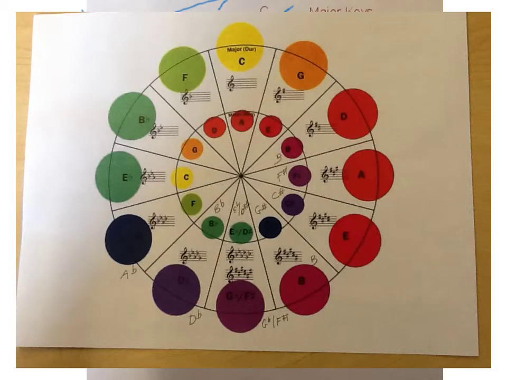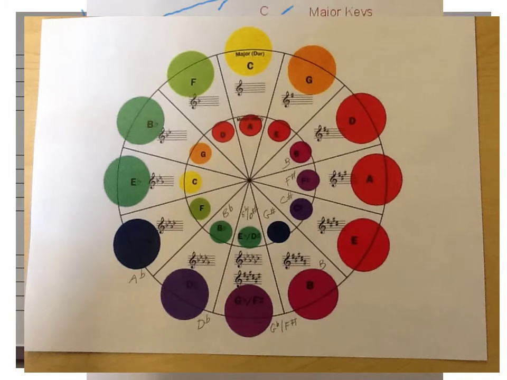If you've taken Arts Foundation or an art class here at NMH, you have seen the color wheel, and you know that it progresses through colors that are related as it goes around.